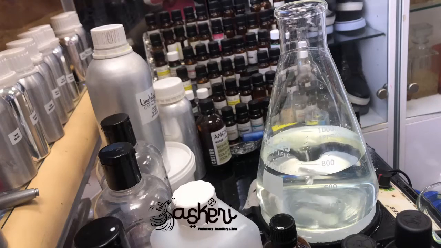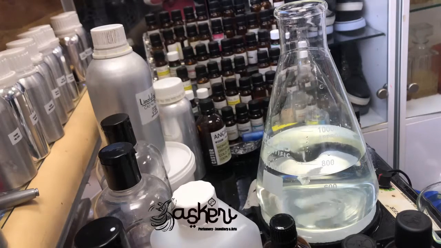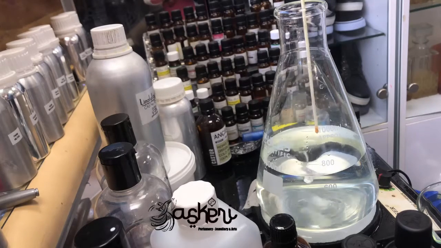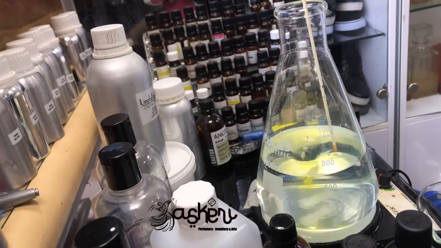now what I'm going to do is add some color to our alcohol. So I'm going to make an aquatic perfume. The first thing I'm going to use is a bit of yellow color.